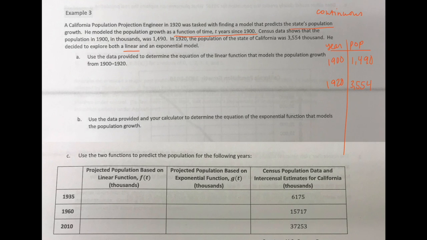an exponential function to determine which one is better. I actually have the census population data, and we're going to compare and see which model would be the best fit for this particular problem based on the data that we have collected. And then we're going to use that model to predict it in future years for the ones that we don't have census information for. So let's get started.